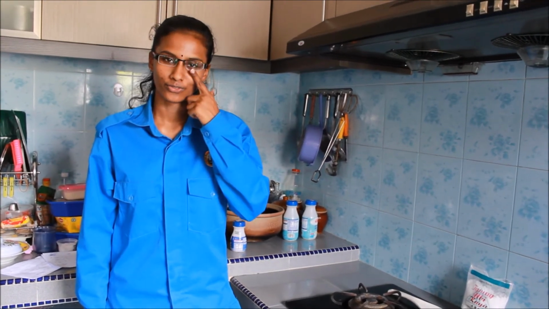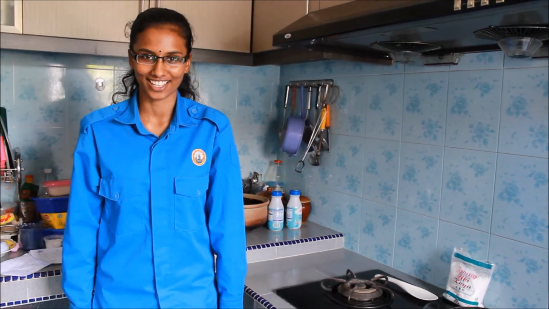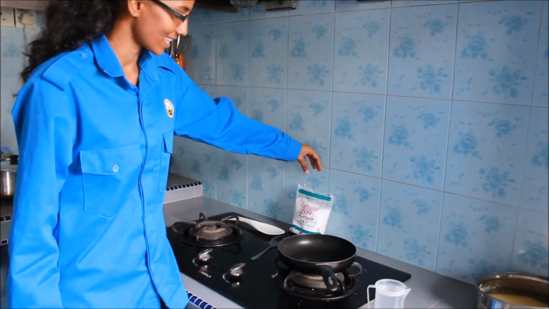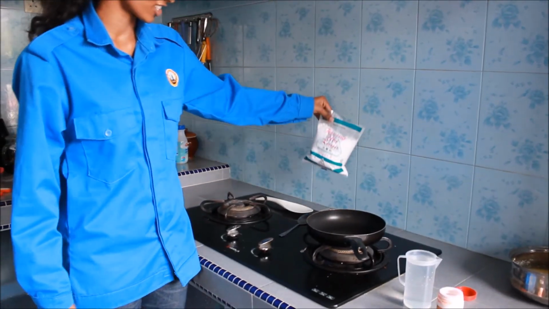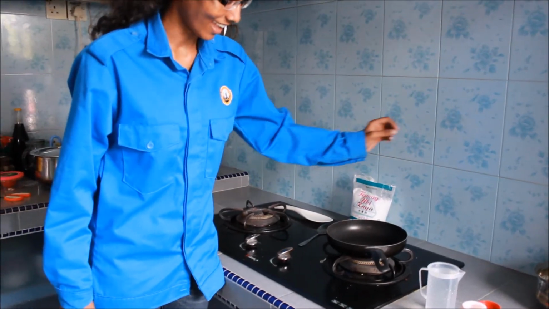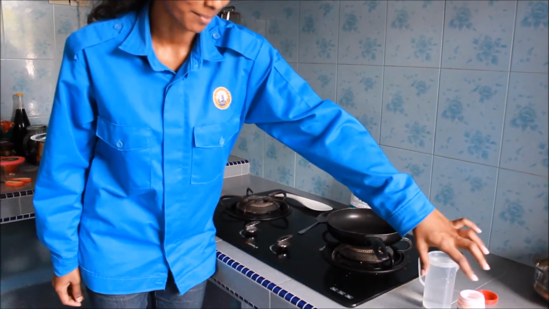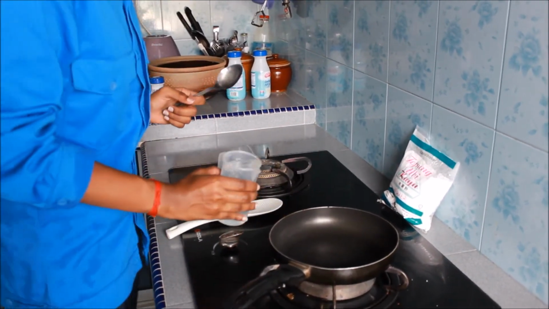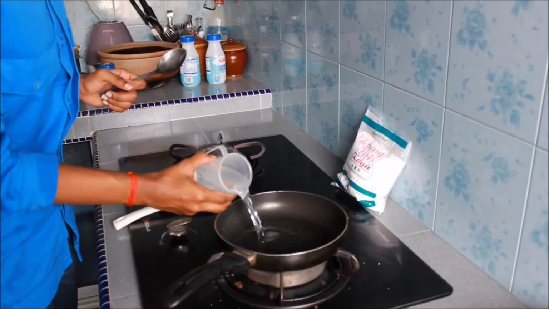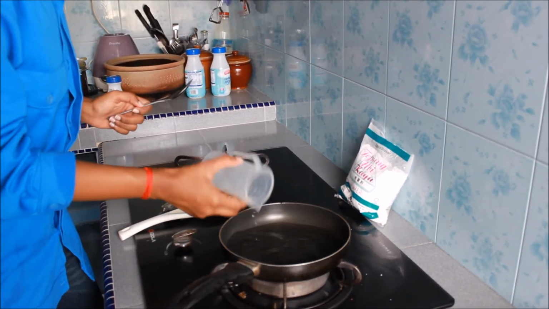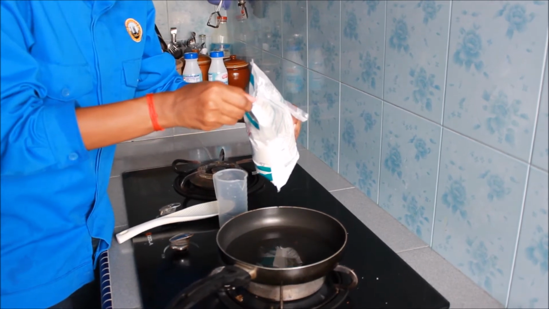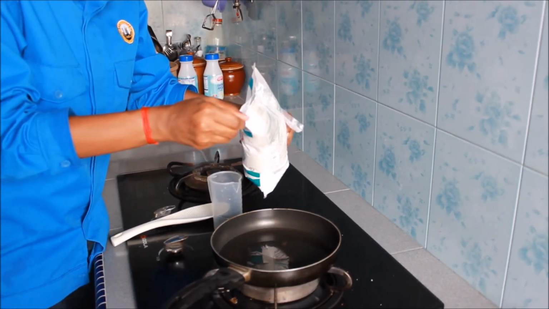Hello, I'm Wan Aja. Today I'm going to make glue from tapioca starch. Here are some materials that we need for tapioca starch. Yes, first is tapioca starch powder, and then water and some colors that we need. First, we have to add water, around 250 ml. Add around 2 tablespoons of tapioca starch.